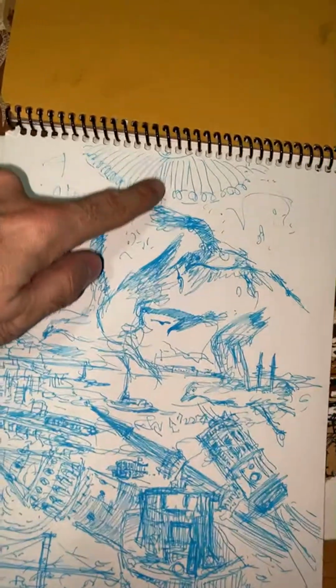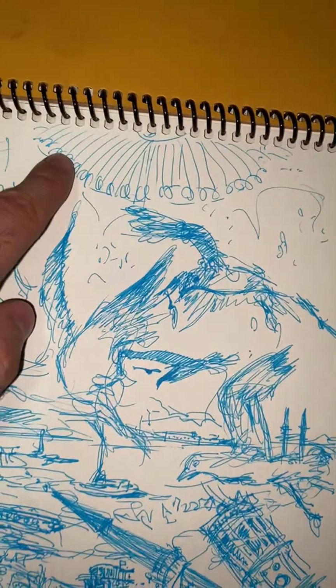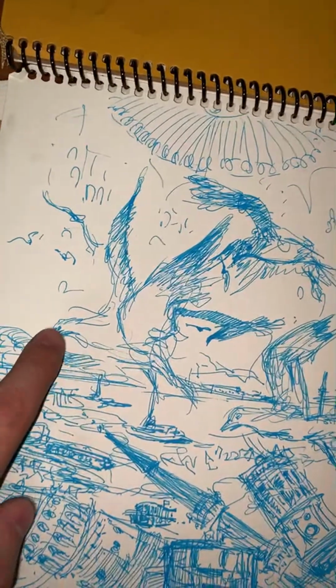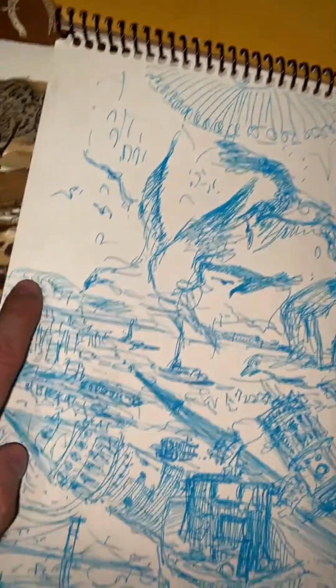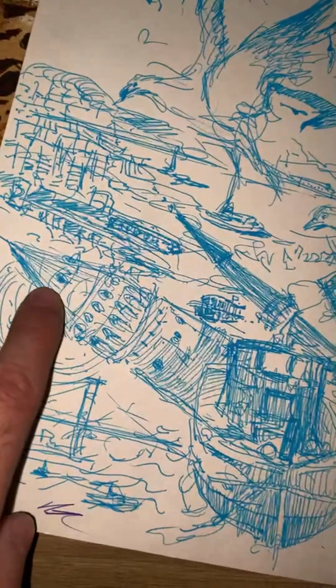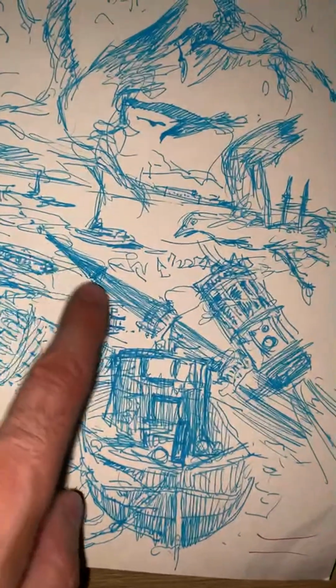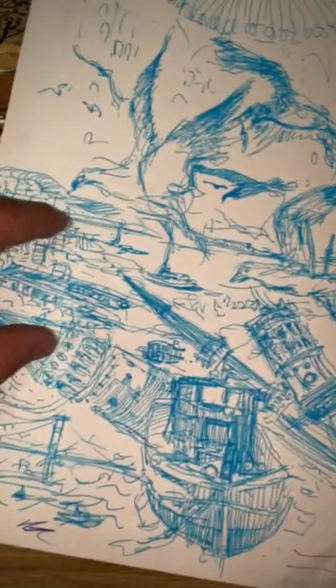This is the dome of Hagia Sophia. These are obviously seagulls. This is Galata Tower, mosque, minaret, Bosphorus.